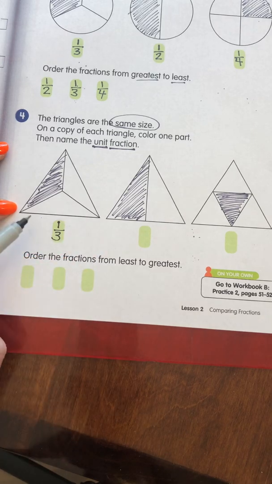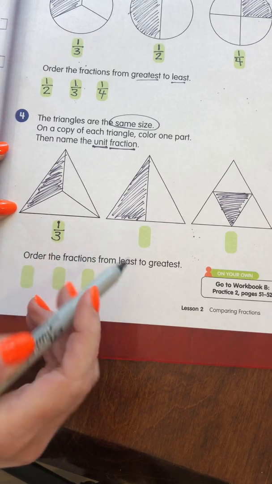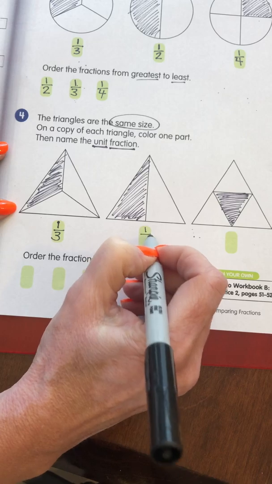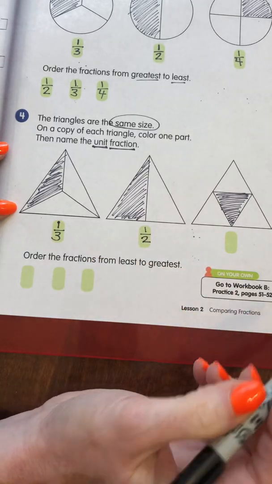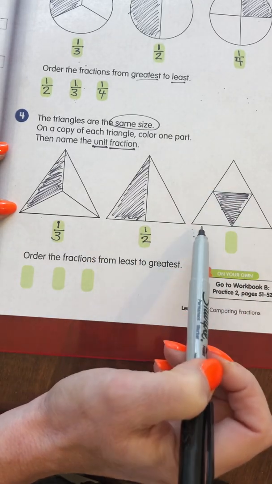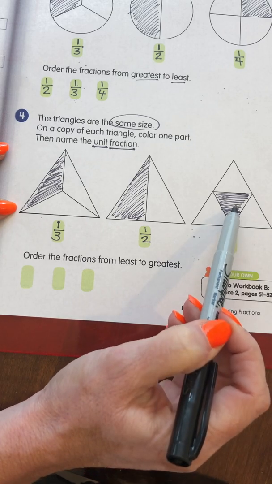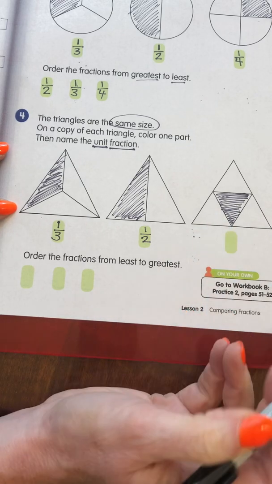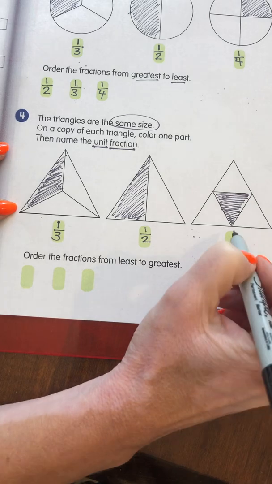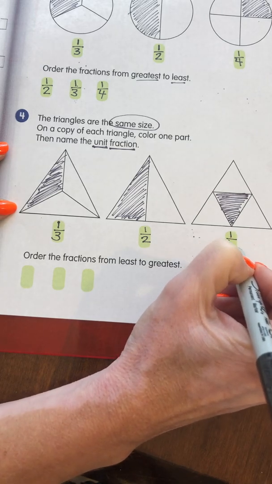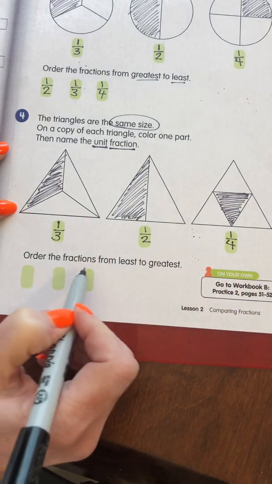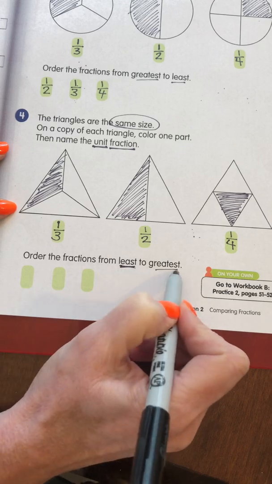1/3. The unit fraction of this one would be, yes, write it down, 1/2. And 1, 2, 3, 4 parts. We've shaded 1. What's the unit fraction of this shape? 1/4. Now we're going to order the fractions from least to greatest.